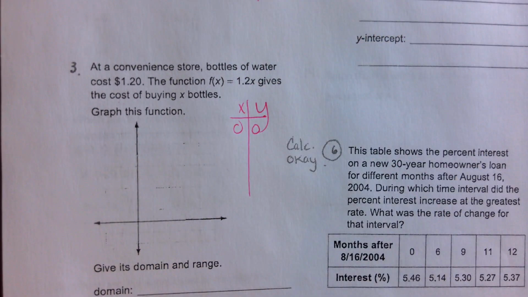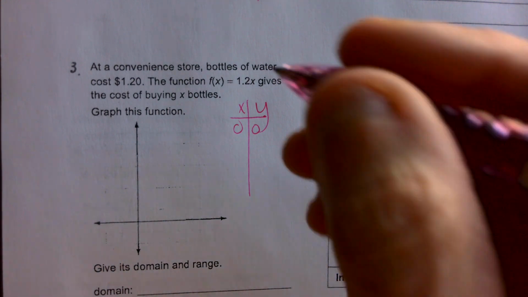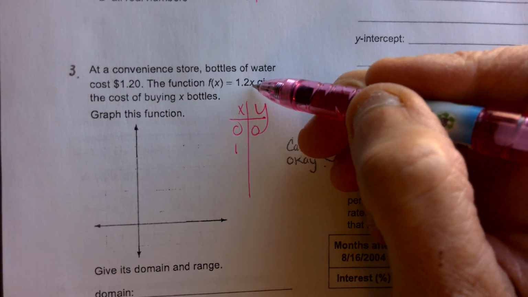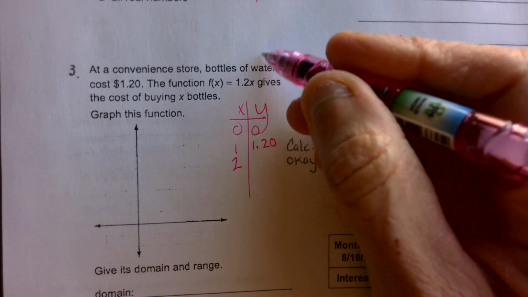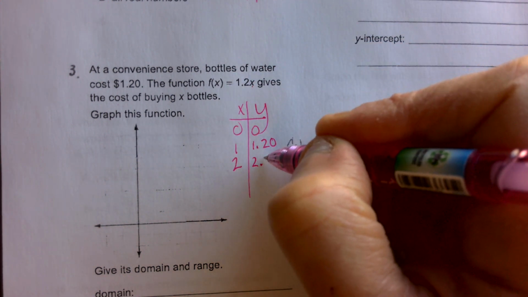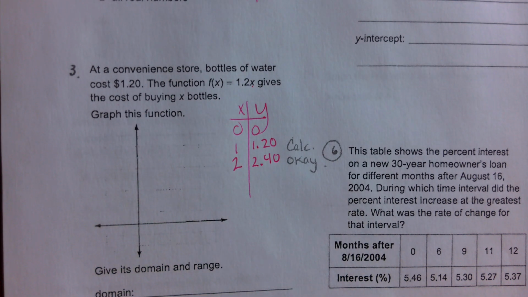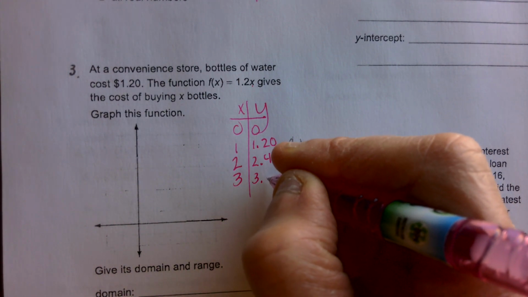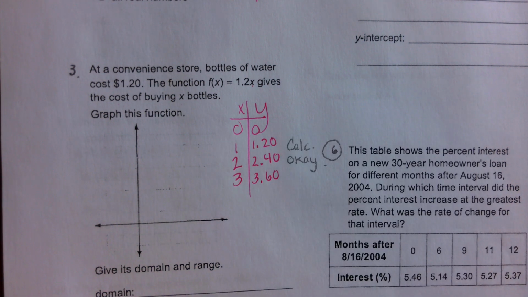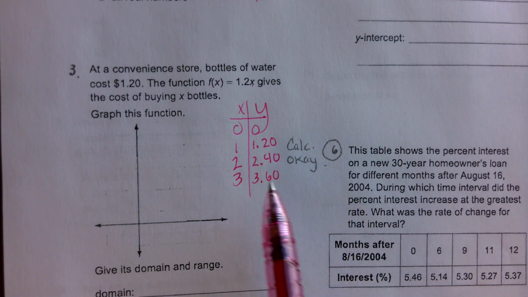Well, you pay 0 cost. All right, what if you buy 1 bottle? How much do you pay? $1.20. What if you buy 2 bottles? $2.40. Okay, so let's stop for a minute. Well, actually, let's do one more. 3 bottles, $3.60. So 1.2, 2.4, 3.6, I'm just putting it in terms of money here.